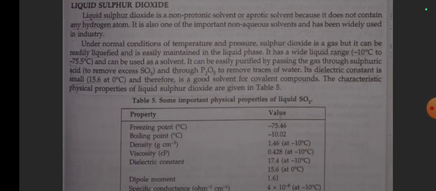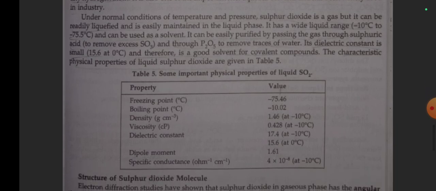Liquid sulfur dioxide. Liquid sulfur dioxide is a non-protic solvent or aprotic solvent because it does not contain any hydrogen atom. It is also one of the important non-aqueous solvents and has been widely used in industry. Under normal conditions of temperature and pressure, sulfur dioxide is a gas, but it can be readily liquefied and easily maintained in liquid phase. It has a wide liquid range and can be used as a solvent.